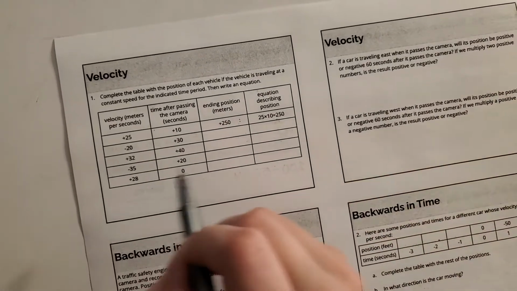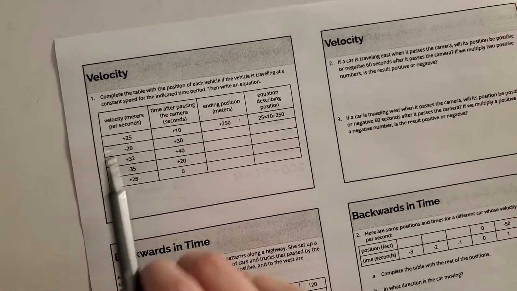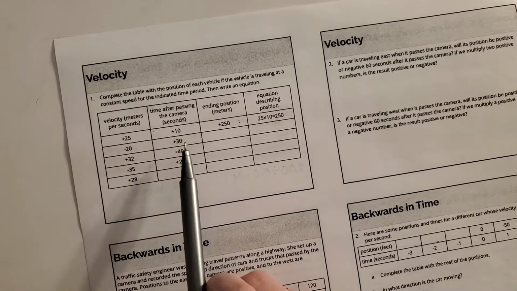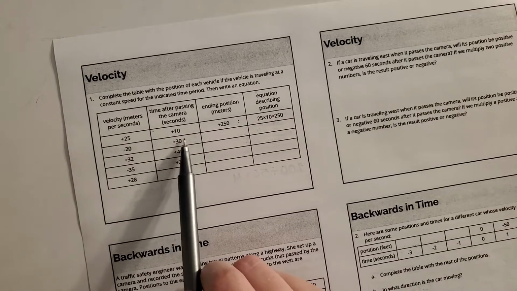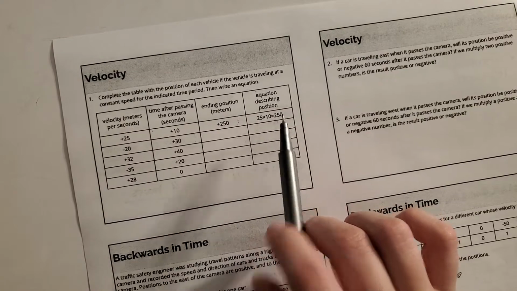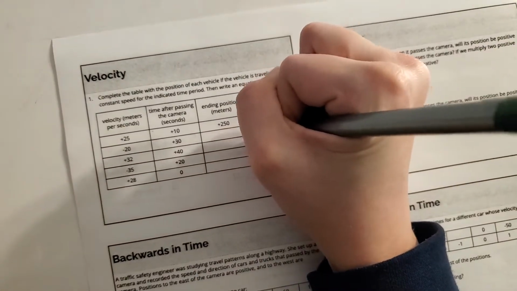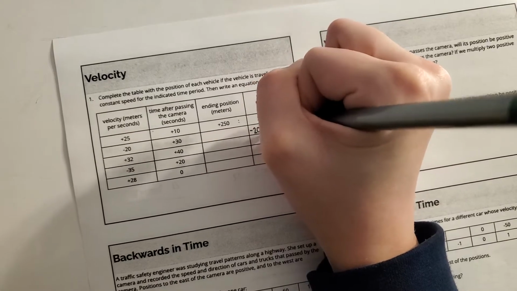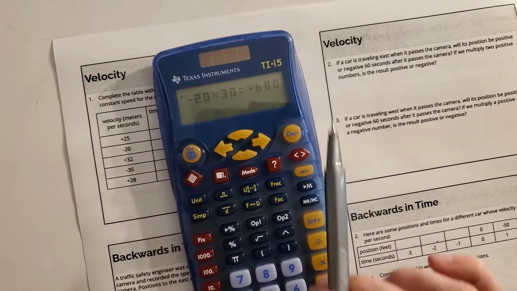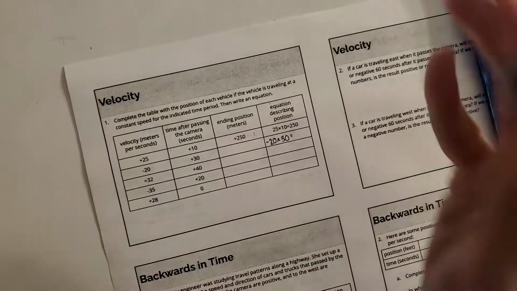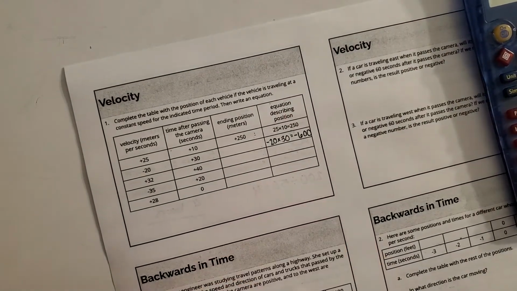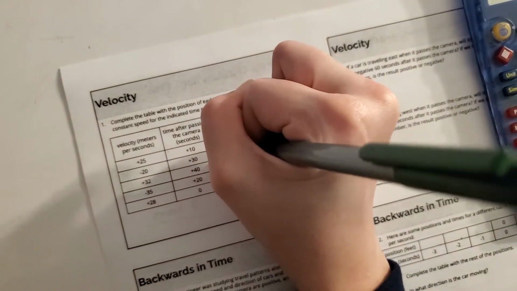Okay, so our velocity is negative 20 meters. Since it's a negative number, that means we are moving towards the west. Time after passing the camera was 30 seconds. So I am going to do the exact same thing they did over here. Negative 20 times a positive 30. If I type that into my calculator, I'm going to get a negative 600. So my ending position in meters is going to be a negative 600.